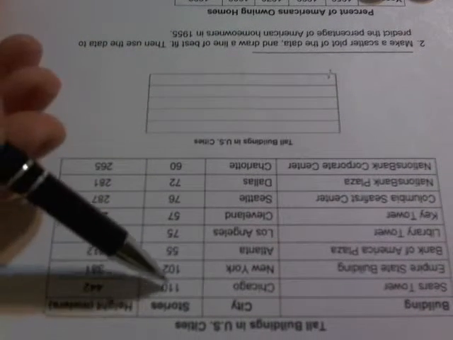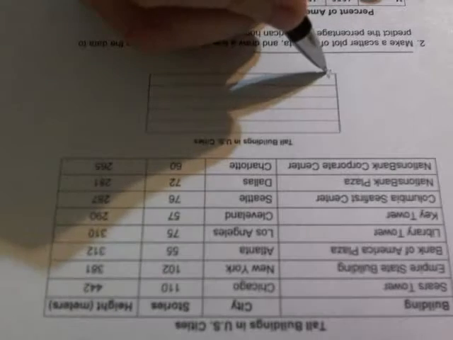Taking a look at our number of stories, we have everything from the 50s all the way up to the high 100s here. Based on the way this graph is set up already for me with the line break here, I'm going to start at 50 and go up by tens, and hopefully we've got enough space there. 60, 70, 80, 90, 100, 110, and the right side will be 120. So yes, we do have enough space there.